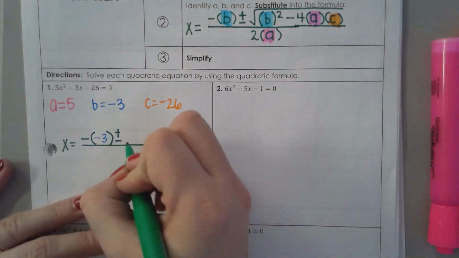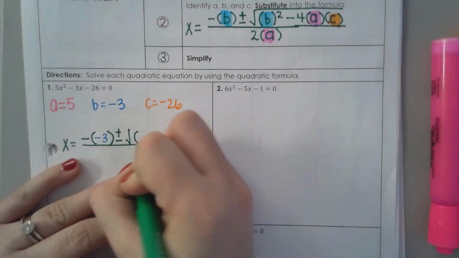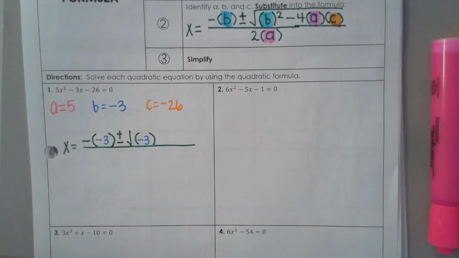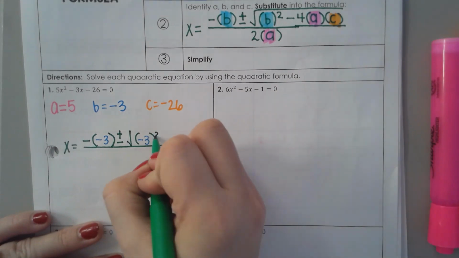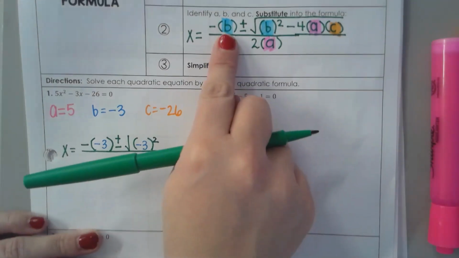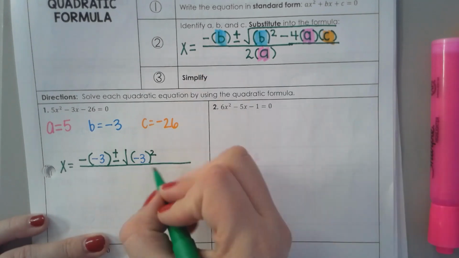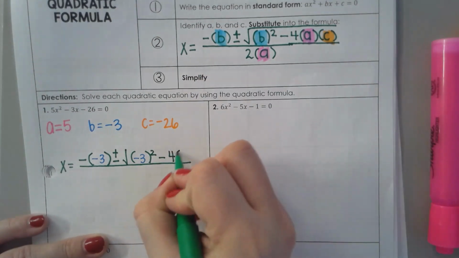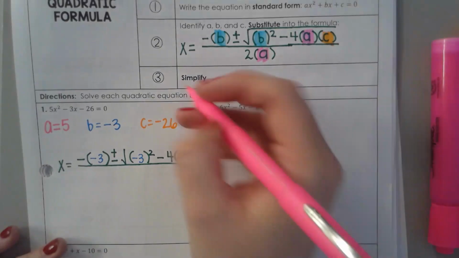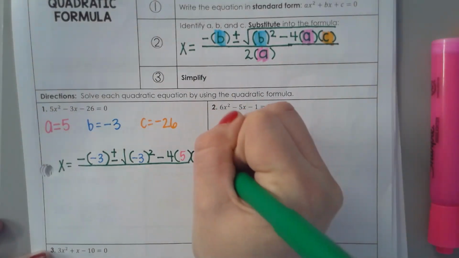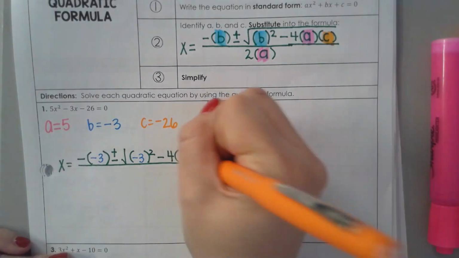And then we have the square root. And then in parentheses, I do my b again, which is negative 3. But this time it has a squared. Notice the first time I wrote it, there was not a squared. Minus 4. And then my a, which is 5. And my c, which is negative 26.